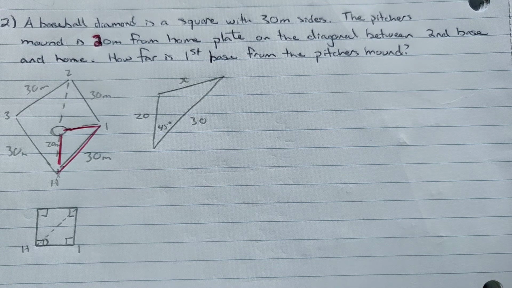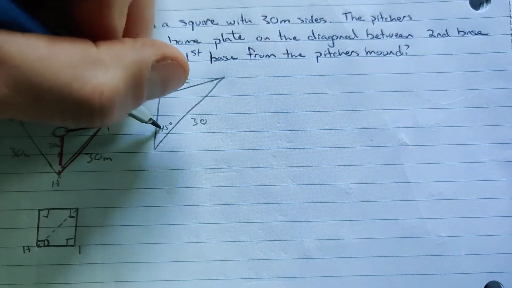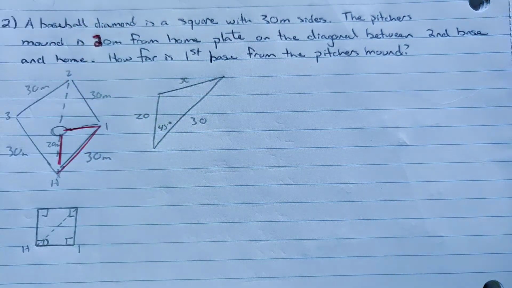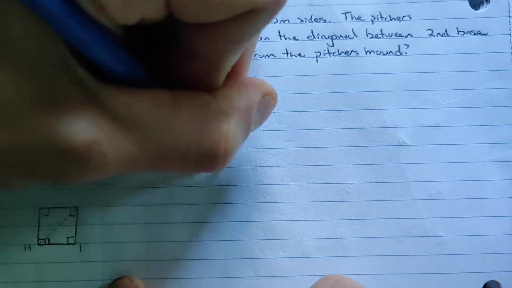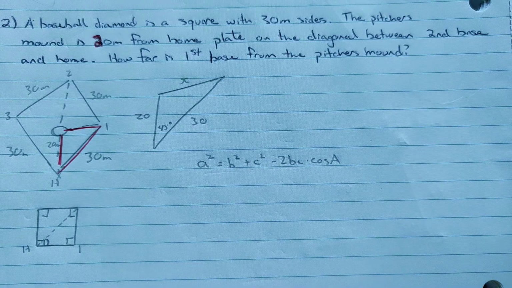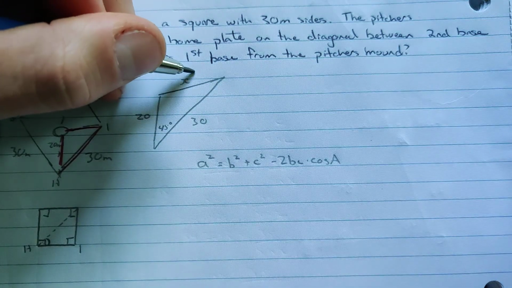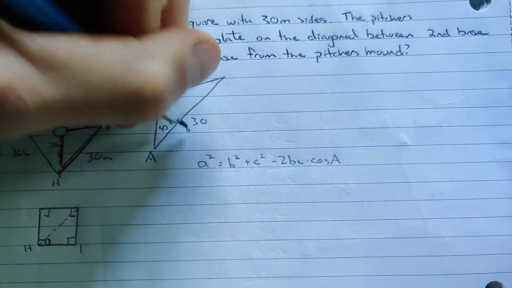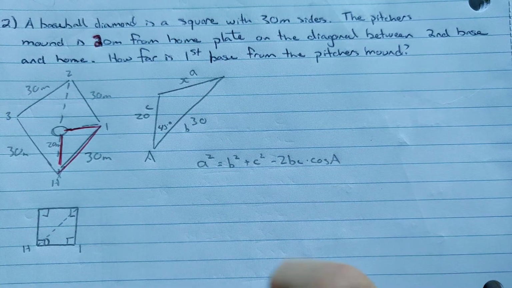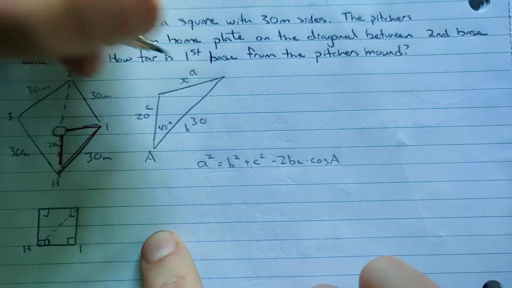Now, we can use the cosine law. We've got an angle and 3 sides, and the angle is in between the 2 sides. So this is a cosine law question. Let's use the cosine law to find the missing side. a squared equals b squared plus c squared minus 2bc times the cosine of A. Again, we'll label this side a. This is angle A, and then this can be side b and this can be side c. And again, b and c don't matter after we've labeled the a.